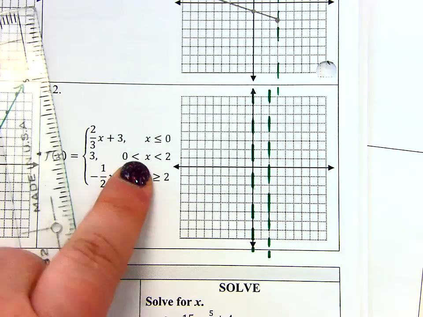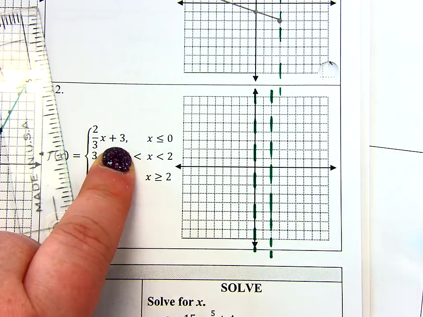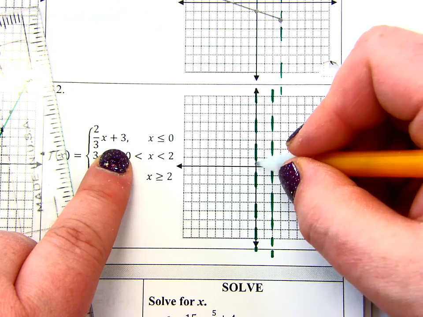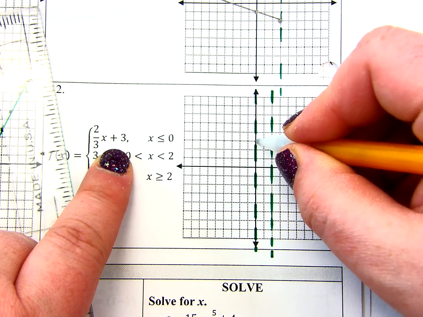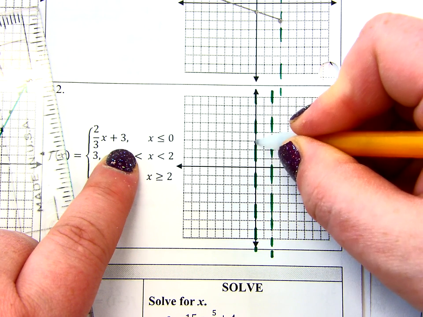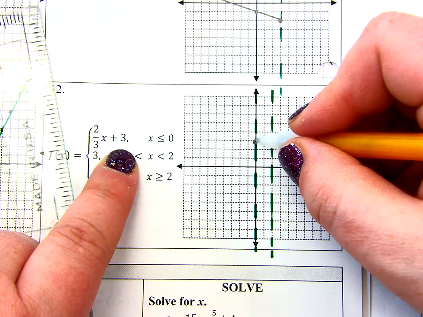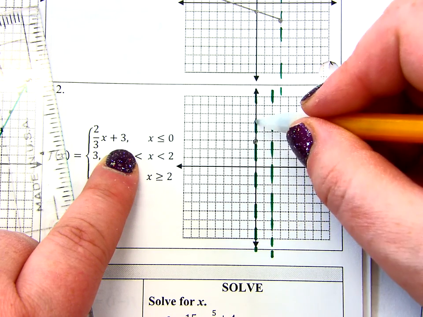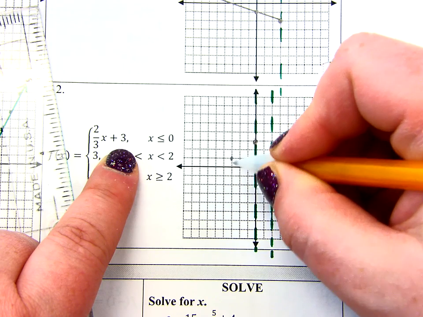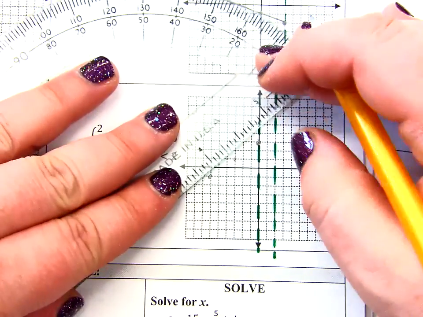So, for the left, I want to graph the line 2/3 x plus 3. I normally start at +3, right? Closed dot or open right here? Closed. And now I need a line that has a slope of 2/3, but I can only draw it to the left. So instead of it going up 2 to the right 3, you can go down 2 to the left 3. And there's that side.